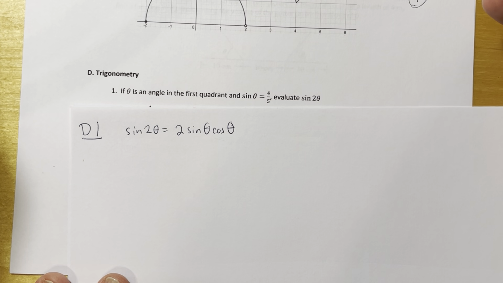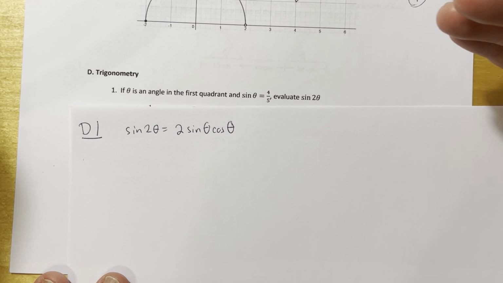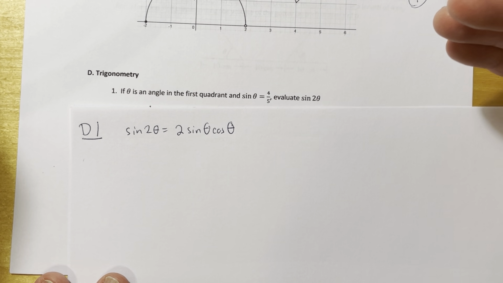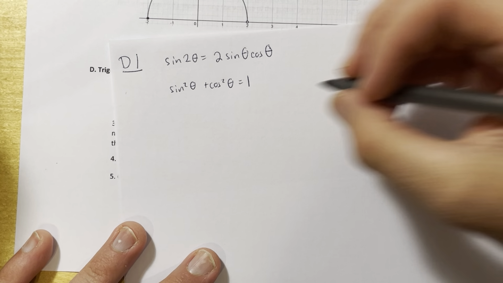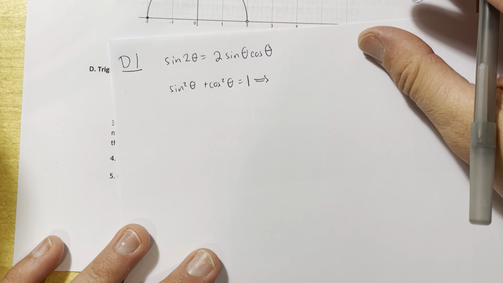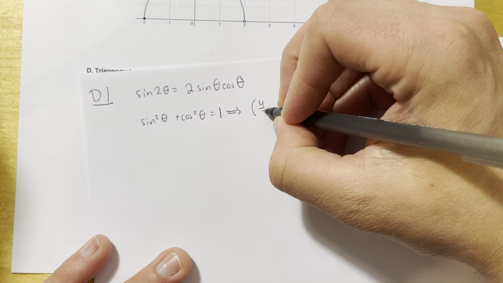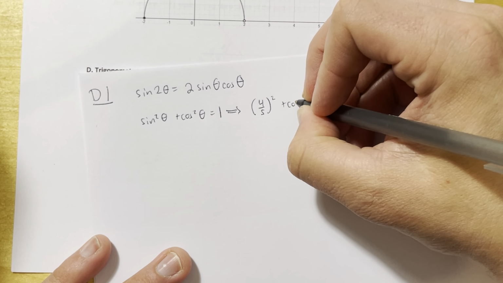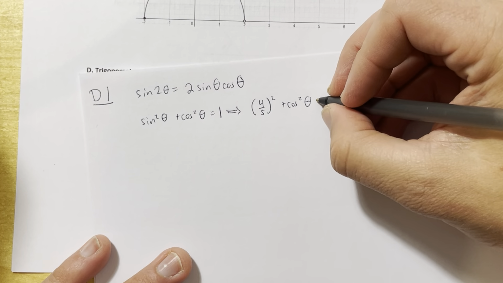Fortunately, there is enough information here to determine what cosine of theta is. And you can approach this in a couple of different ways. You can construct a right triangle in the first quadrant to figure out what cosine of theta is. Or another way, you can use the Pythagorean identity, which is the approach I'm going to use. So here's the Pythagorean identity. It says sine squared of theta plus cosine squared of theta is equal to 1 for any value theta. Now notice we know one of these. Sine of theta is equal to 4/5. So that's like saying 4/5 squared plus cosine squared of theta is equal to 1.